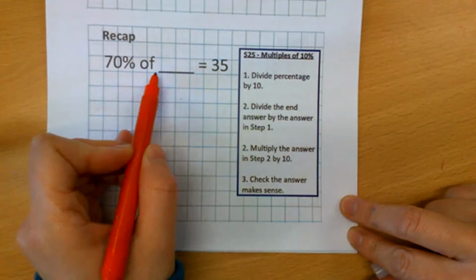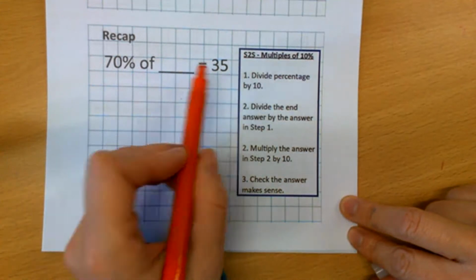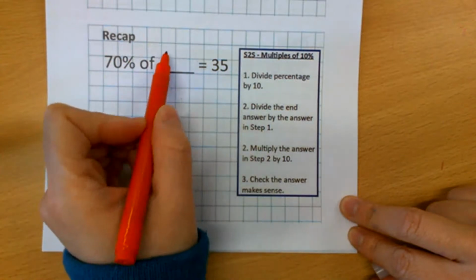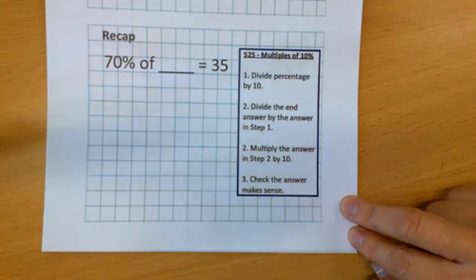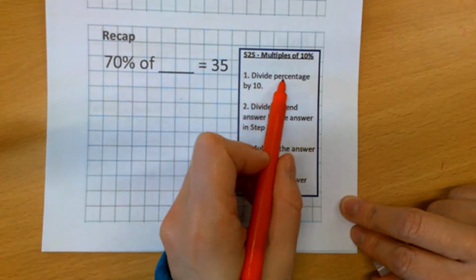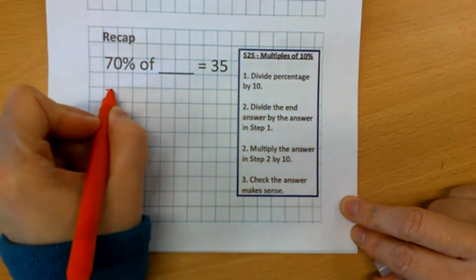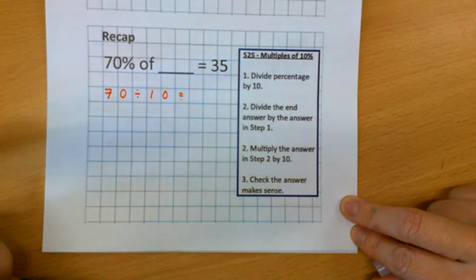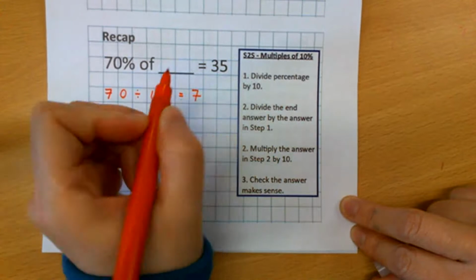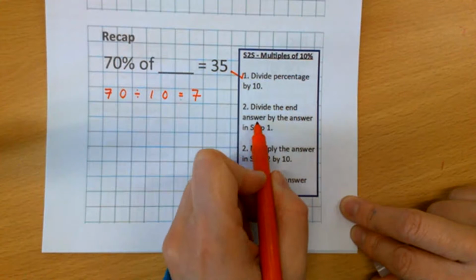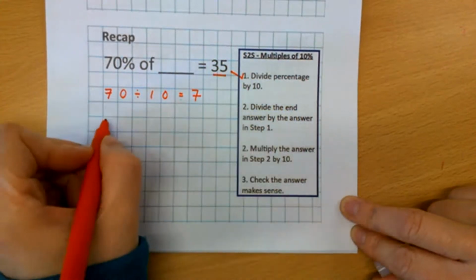Next, 70% of equals 35. Again, I know that 70% of this number is 35, so the number that I'm finding needs to be greater than 35. So let's take a look at our steps to success. Number 1, divide the percentage by 10. So I've got 70% divided by 10. I can use my 10 times tables, 10, 20, 30, 40, 50, 60, 70. So that's 7. I'm now going to divide the end answer, which is this number, 35.